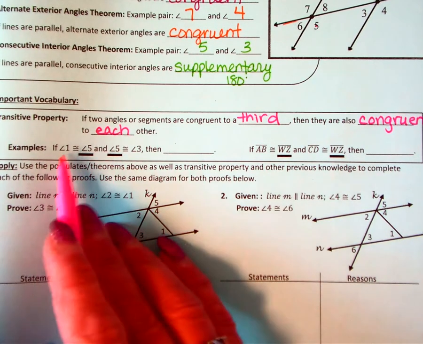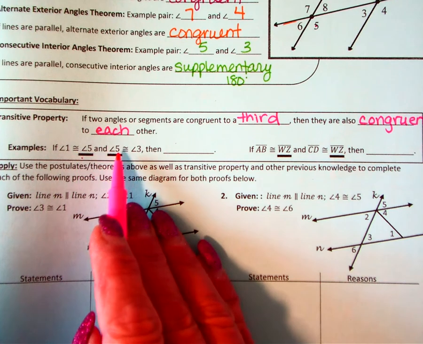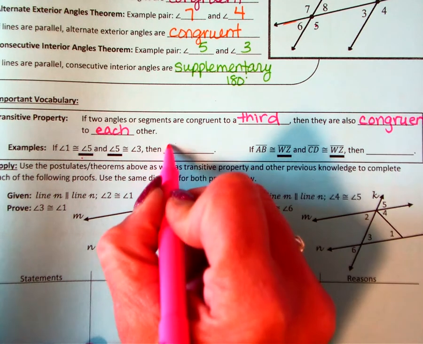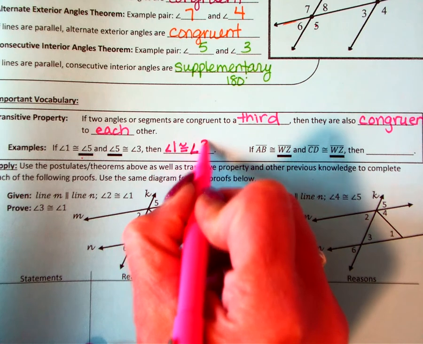So for example, if angle 1 is congruent to angle 5, and angle 5 is congruent to angle 3, then we know angle 1 is congruent to angle 3.